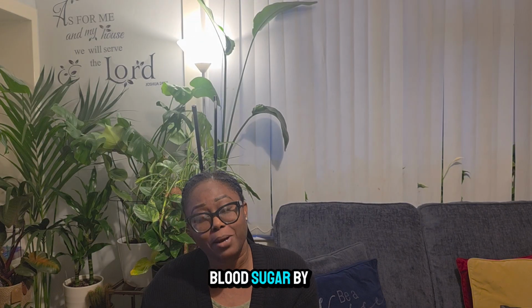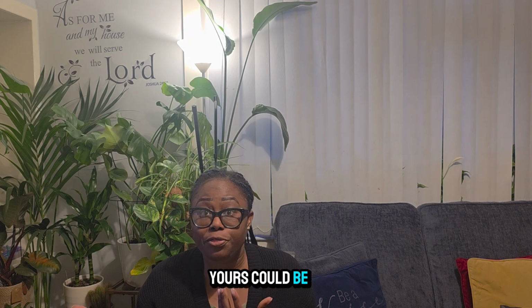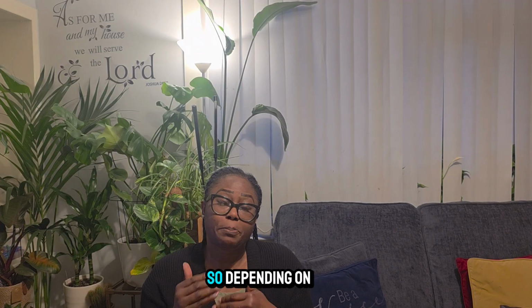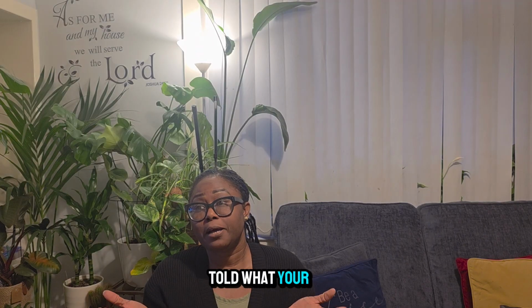So 1 unit of insulin brings down my blood sugar by 2 millimole per liter. That's what I use to calculate mine. Yours could be 3, and some people even 5. Depending on the outcome of your treatment plan, you'll be told what your sensitivity factor might be.